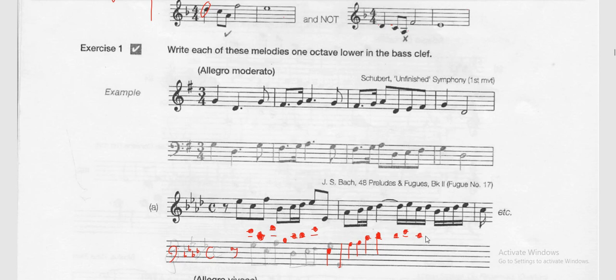Next one is D, and next one is B. Next one is C. The next one is also D. So this music piece is just the repetition of D, C, B, and E, and also I think A. Not much, but also A and lower E. And then a bar line, and then C.